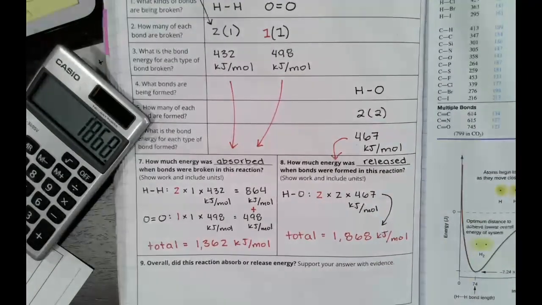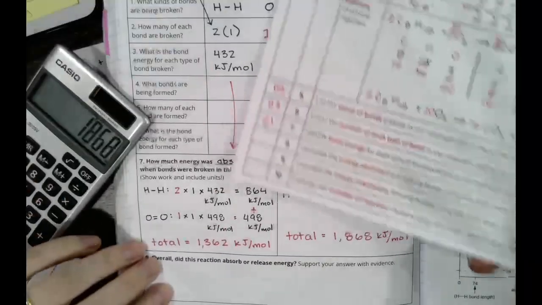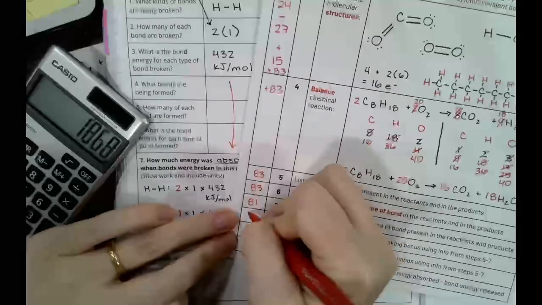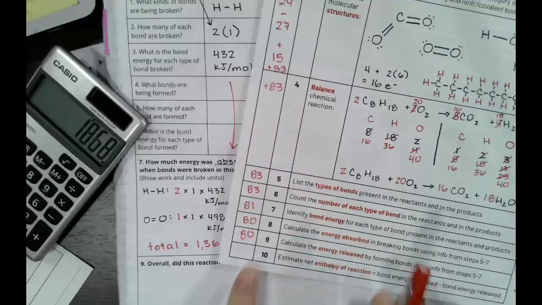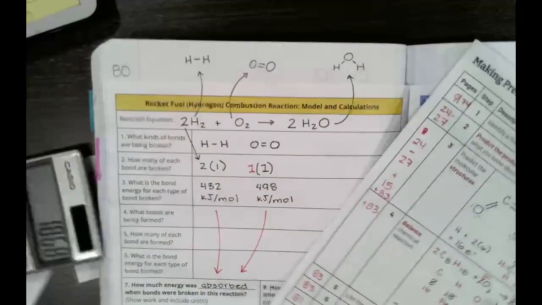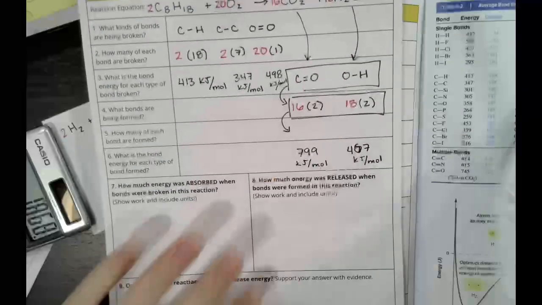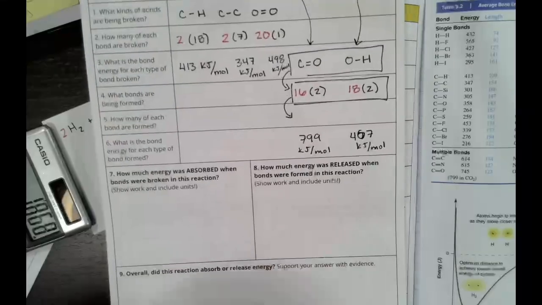All right. So, if you wanted to see how to do this, page 80 will be very helpful for you. That's how we would do this for hydrogen and oxygen gas. But what about this one? Well, this one's a little bit more complicated. This would be a good time to pause this video and try this on your own if you haven't yet.